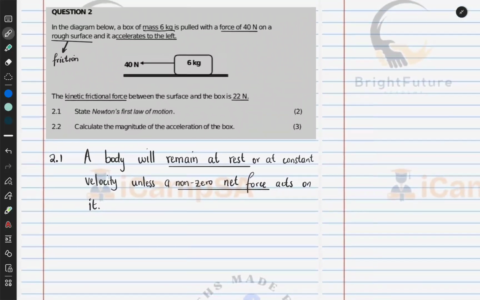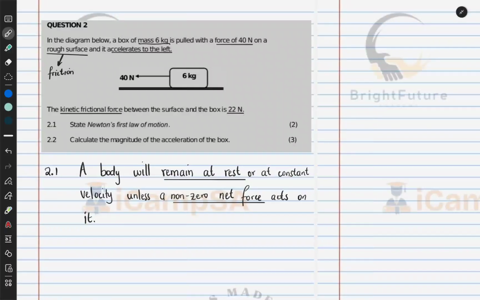So now, that's what the law says. Then we go to 2.2. Calculate the magnitude of the acceleration of the box.